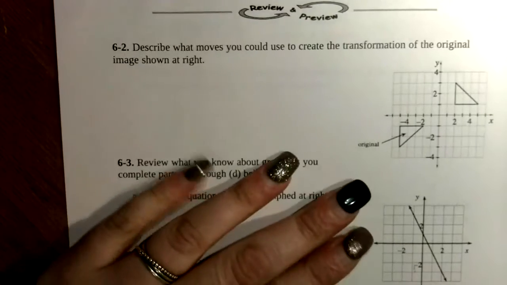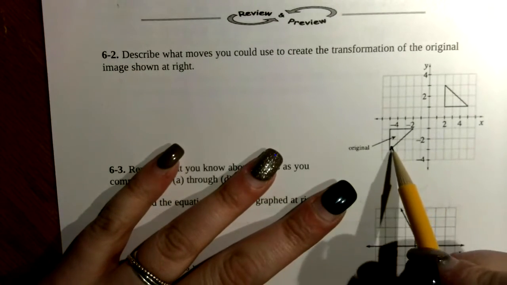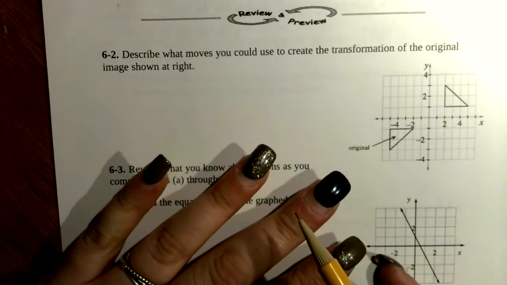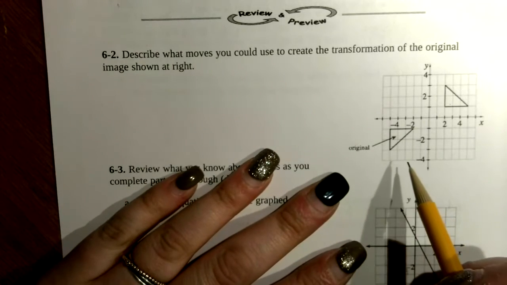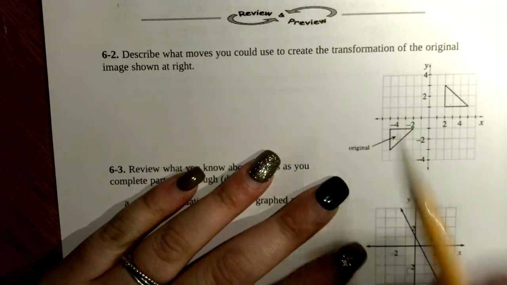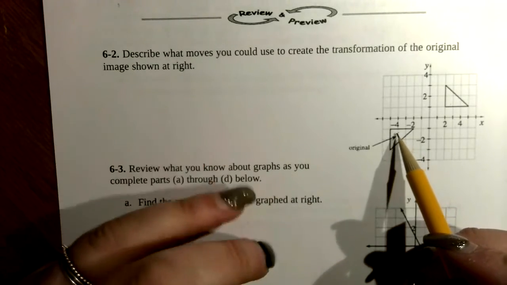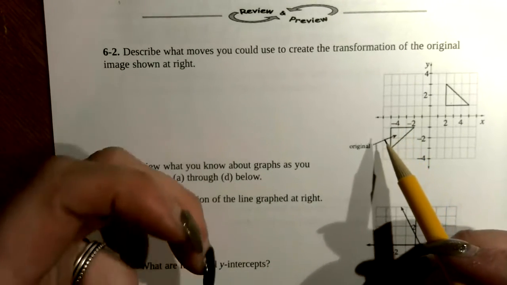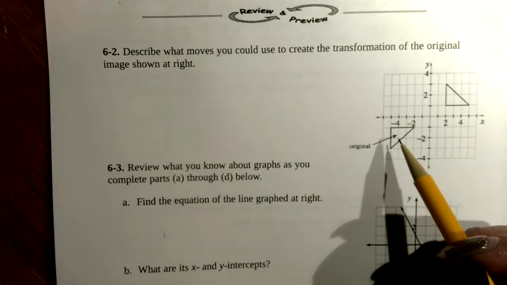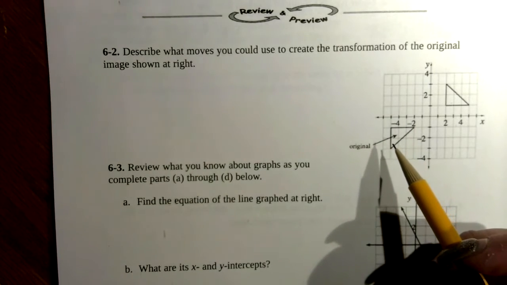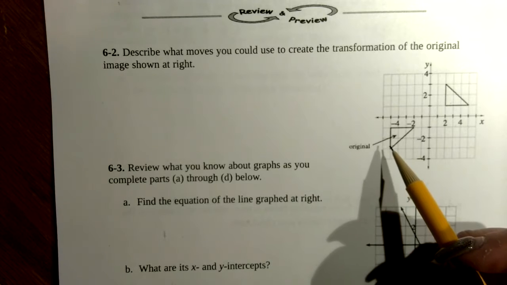All right, so in order to get my original figure up to this spot, I know for sure that I'm going to have to reflect it because just sliding it is not going to do it. There are two different ways I could start. I could start by sliding, or I could start by what we are going to call flipping. Those are like the slang terms for the official words. So I'm going to start with my flip.